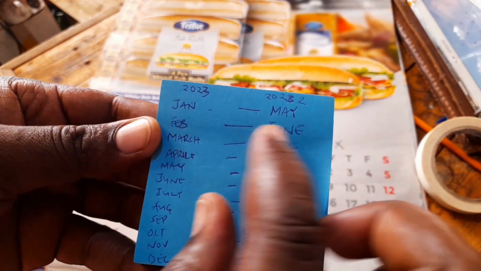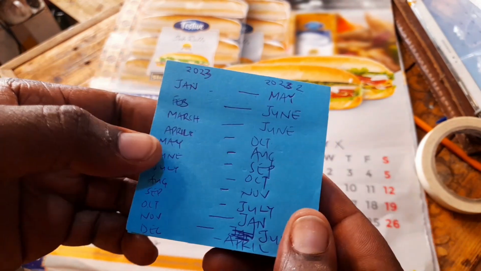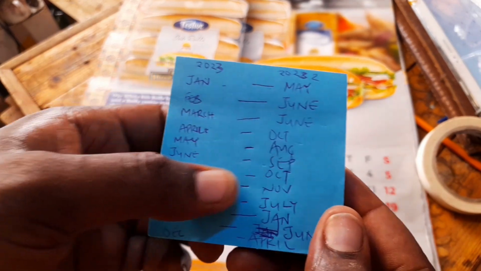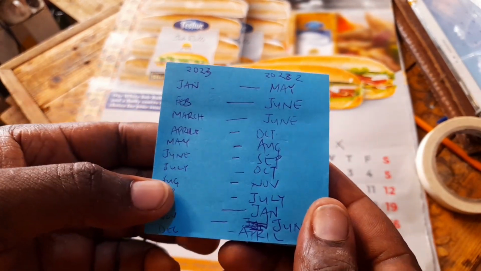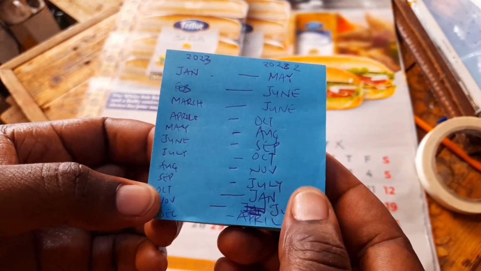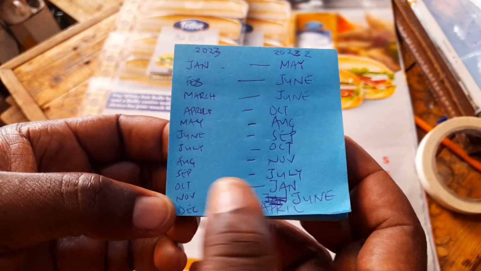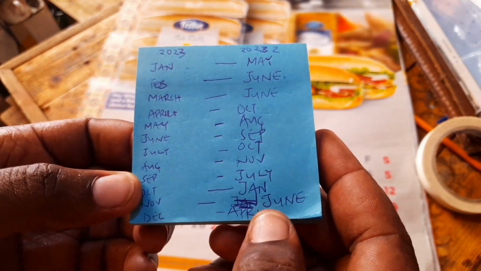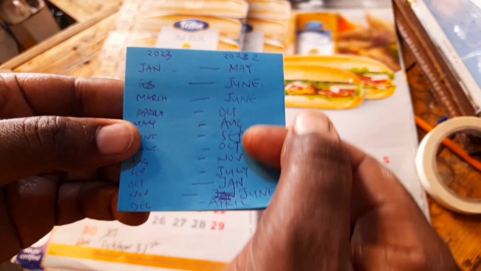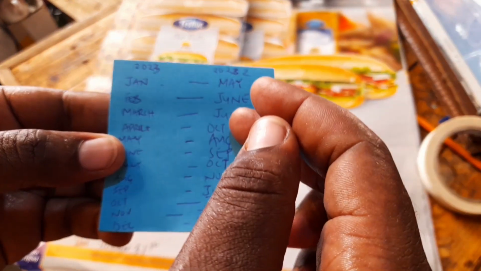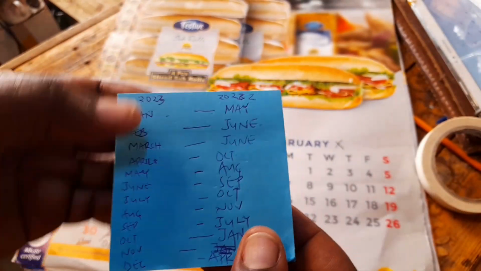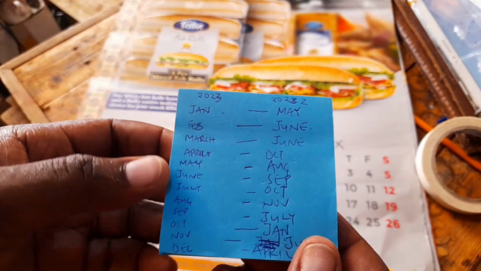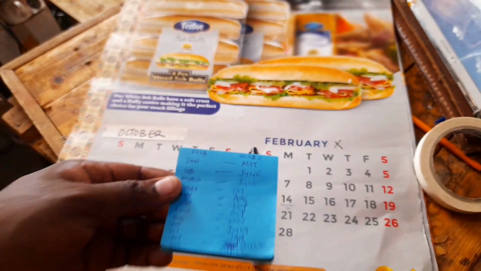So January goes to May, February, June, March, June, April, August, April, October, May, August, June, September, July, October, August, November, September, July, October, January, November, June, December, April. Remembering that the ones on this side represents the months in the old calendar 2022, and these ones represent the current months for this year.